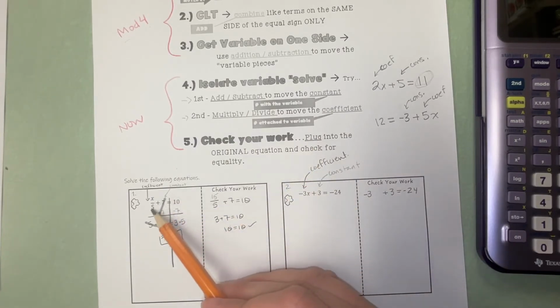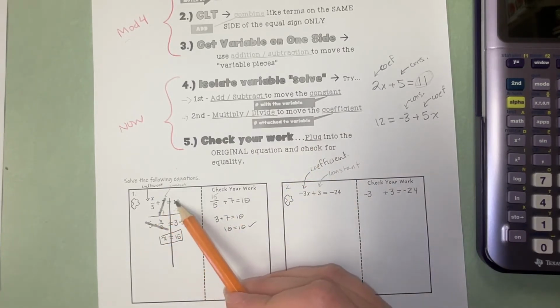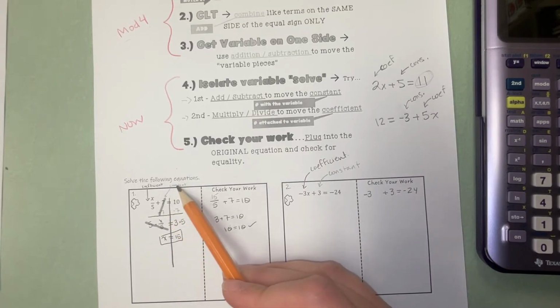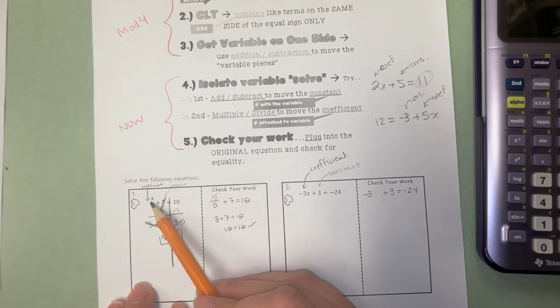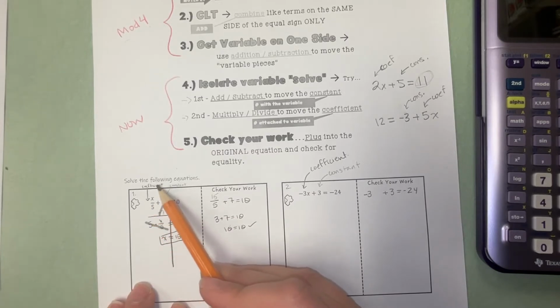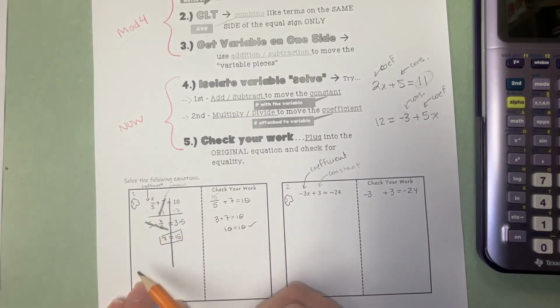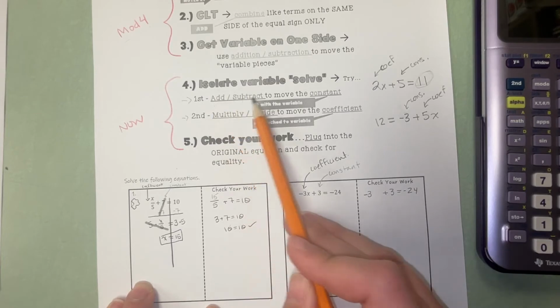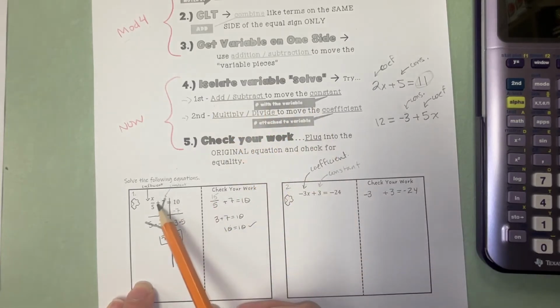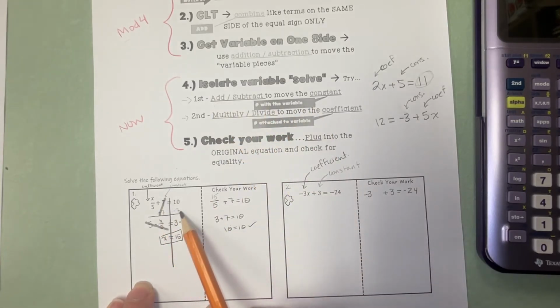So we have x over 5 plus 7 equals 10. 7 is my constant because it's the number with the variable. The fraction bar with the 5, that's your coefficient because it is attached to the x. And remember, a fraction bar means division. From our steps here, you always want to first add or subtract to move your constant. So if I have a plus 7, I'm going to minus that 7 on both sides. These 7s cancel out because they're opposites.